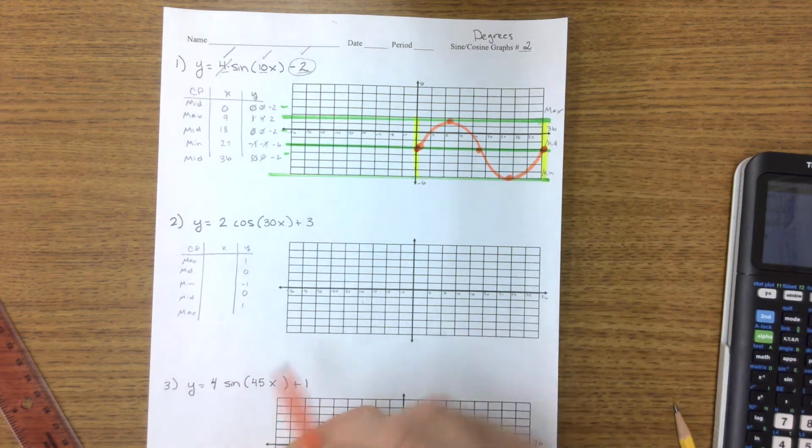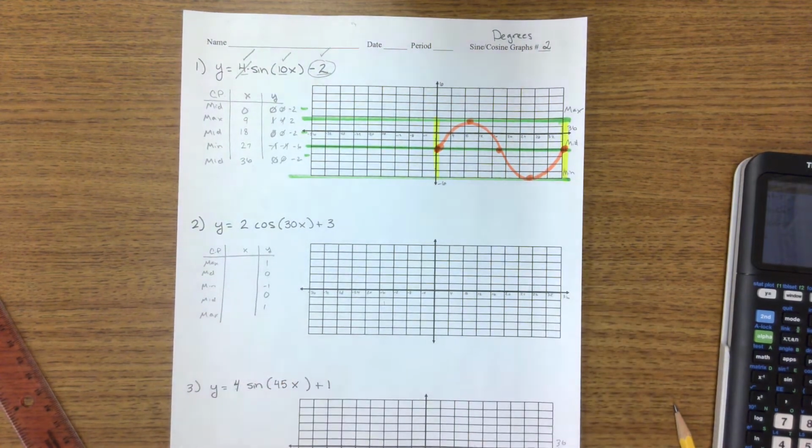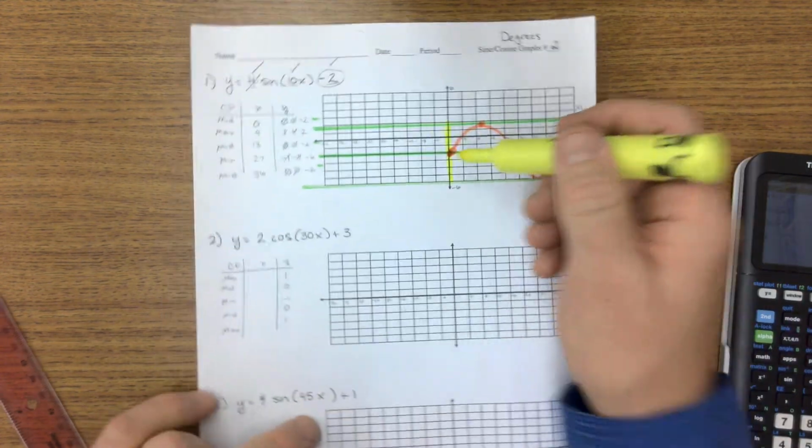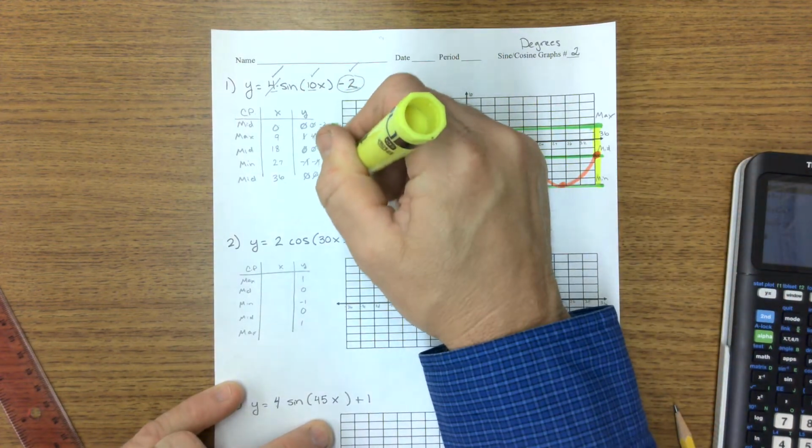And the points don't have to be perfect on this. If you can get your 5 points, you'll be fine. All right, now I have all this extra room over here, so I went 36 this way. I'm going to go 36 this way, which would put me right there.